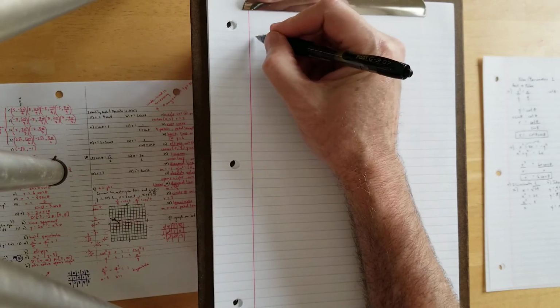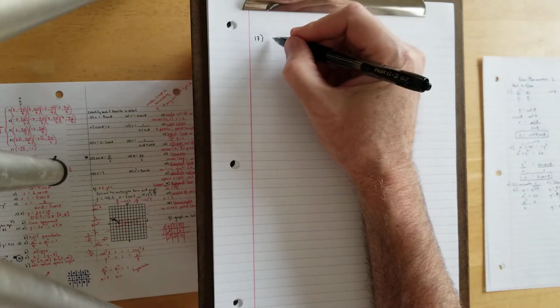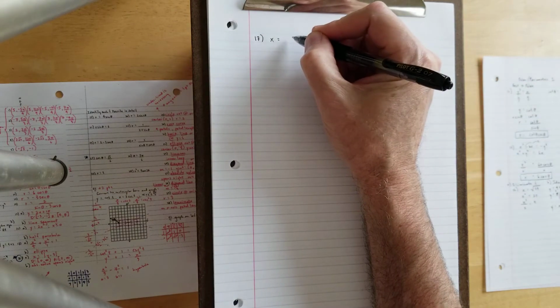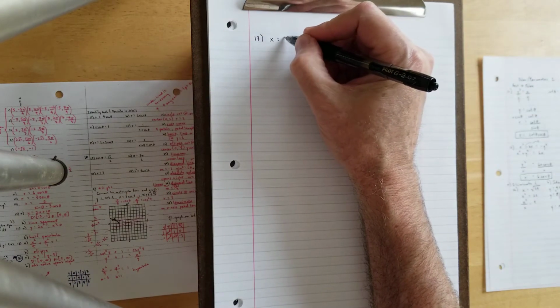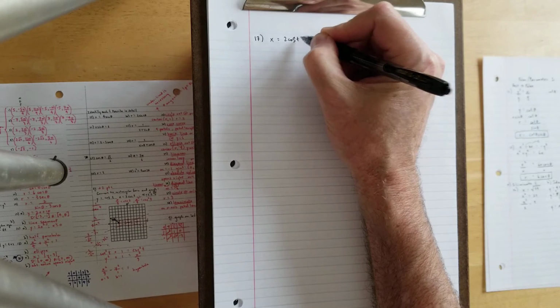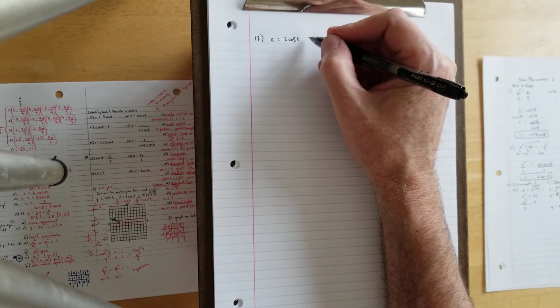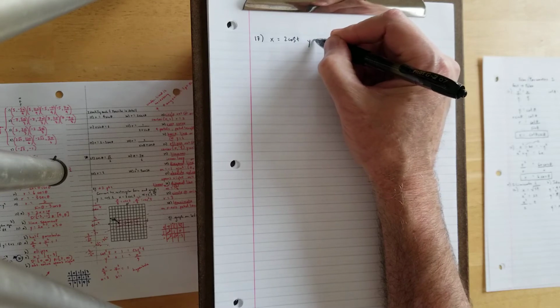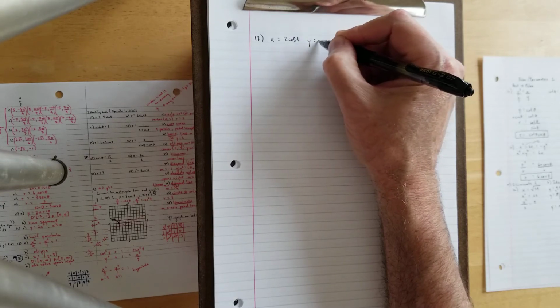All right, let's go ahead and do number 17. That one is going to be kind of a tricky one because of sine and cosine. We're just going to do it a slightly different way. Again, we are eliminating the t parameter, which means that we're going to be writing a rectangular equation. So x equals 2 cosine t and y equals sine t.